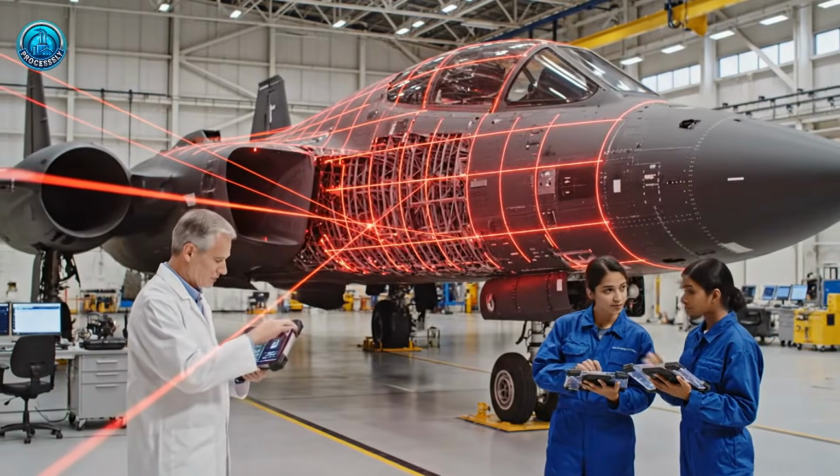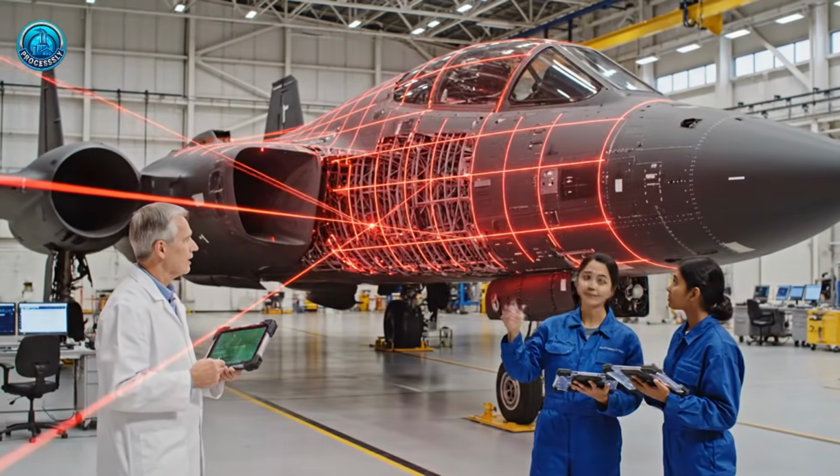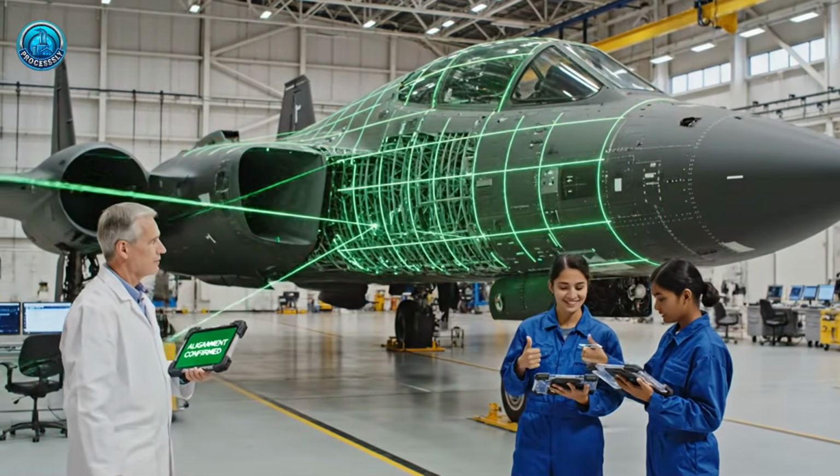Alignment check complete. All systems green. Confirmed. Ready for the next stage.